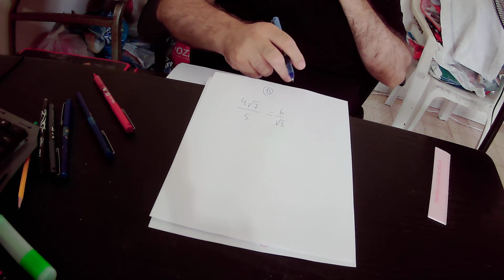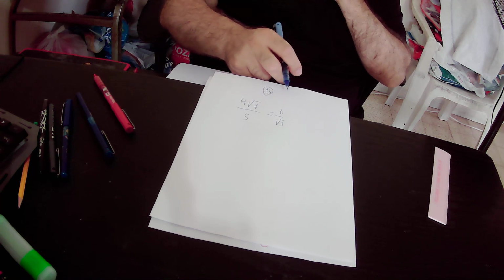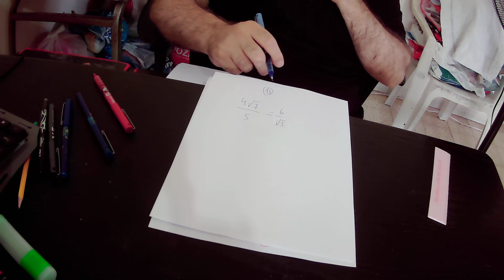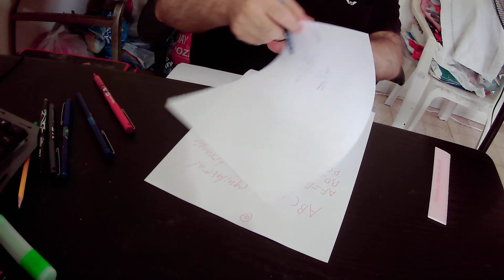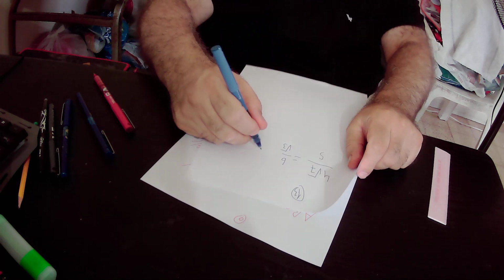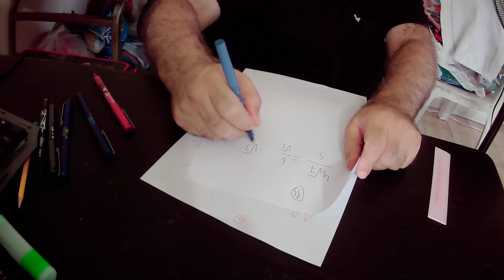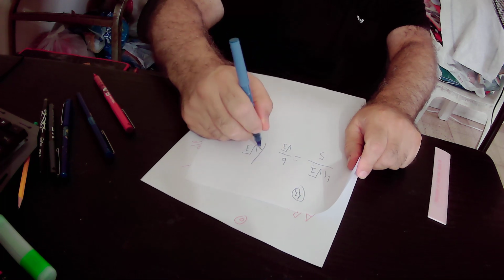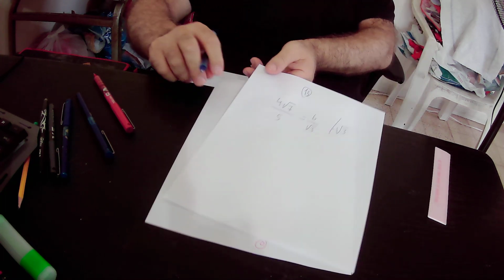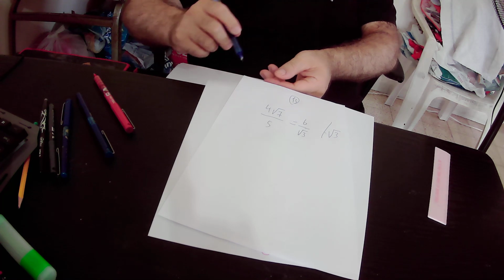We will multiply this equality by root 3 in order to get the value of b.